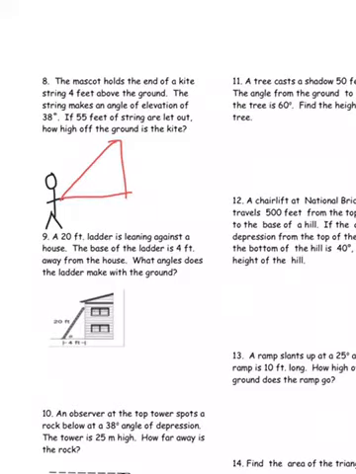So the key here is that from his hand to the ground, it's 4 feet. Then inside of this triangle, you have a 38-degree angle, 55 feet of string, and you want to know the height.